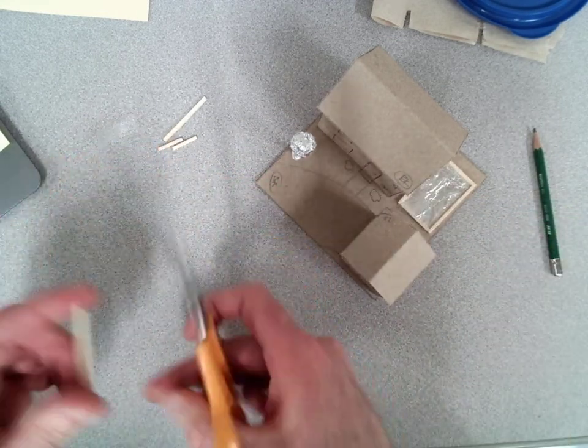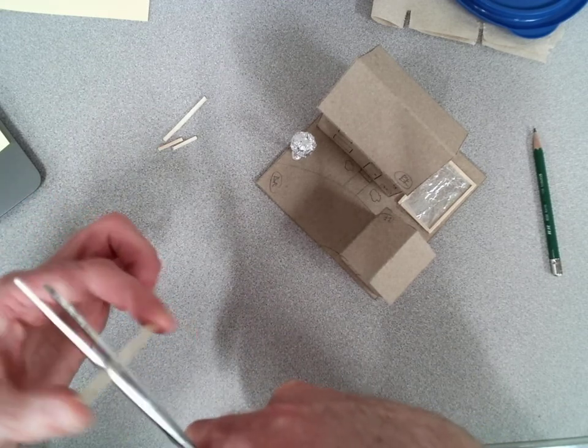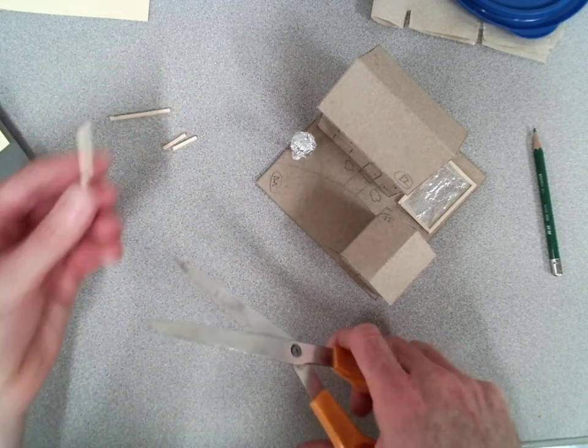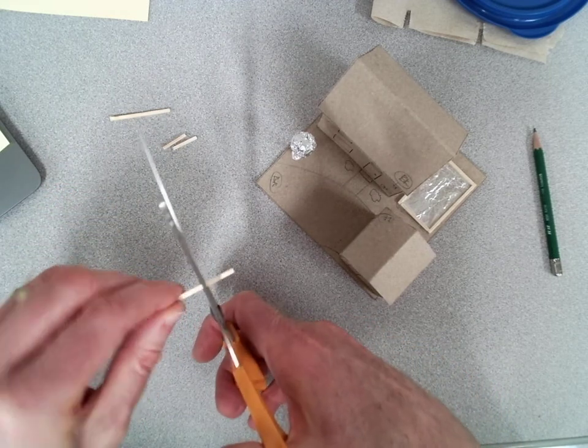So once again, between your finger and your thumb, always going away from your fingers, away from your skin, and you cut right through it here. Or you can hang on to the end and then spin it several times, okay?